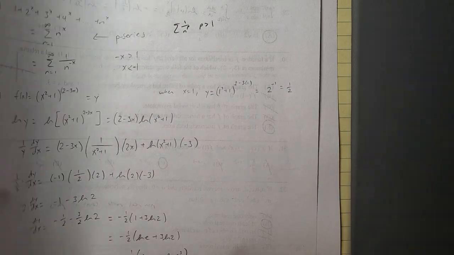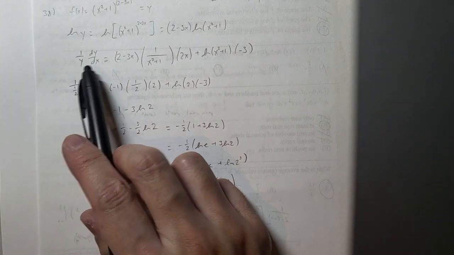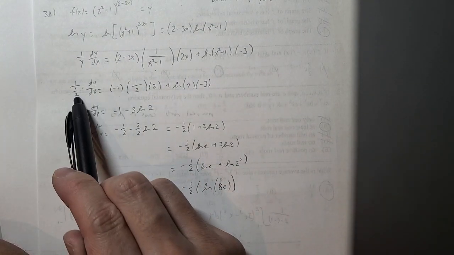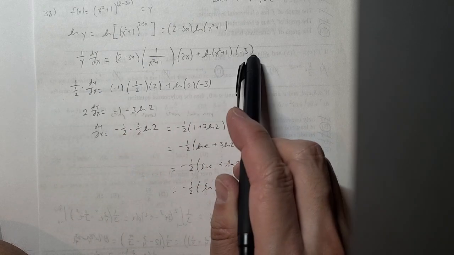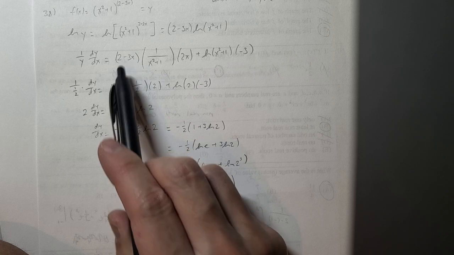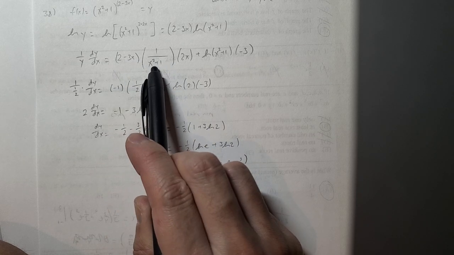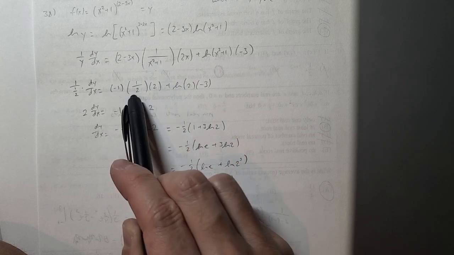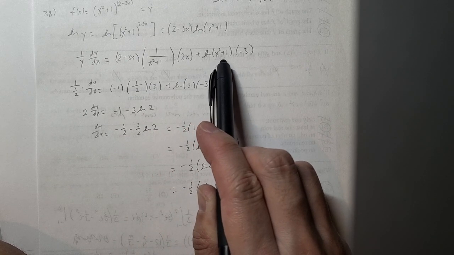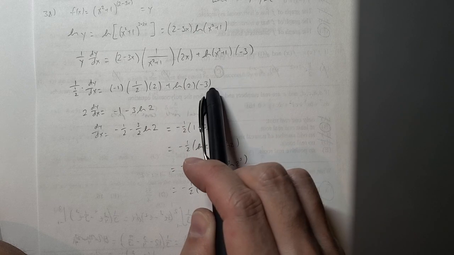Okay, so we plug in 1 comma half into here. So y is half, I plug that in. And then wherever there's an x, I plugged in 1. Okay, so 2 minus 3 times 1, that's 2 minus 3, which is negative 1. Here it's 1 over 1 plus 1, which is half. 2 times 1 is 2. ln of 1 squared plus 1, that's just ln 2. And then we have that negative 3.